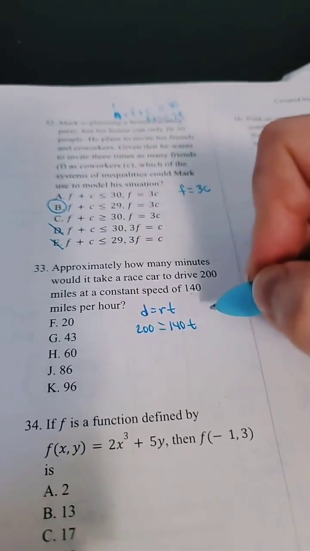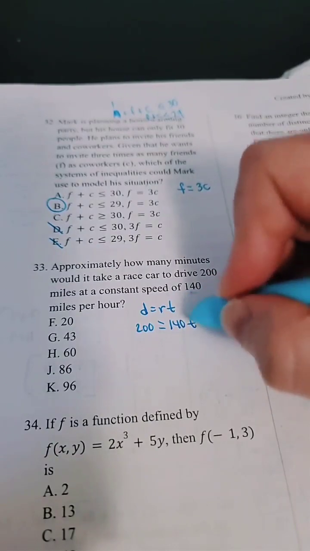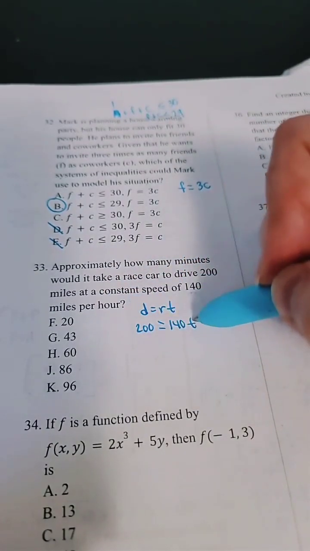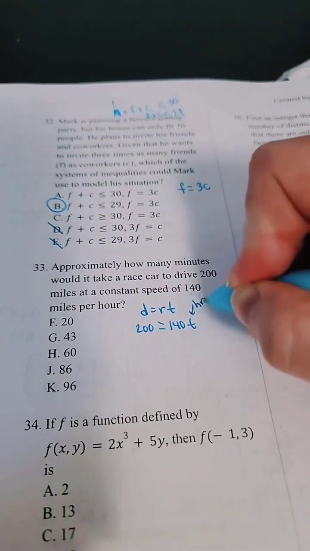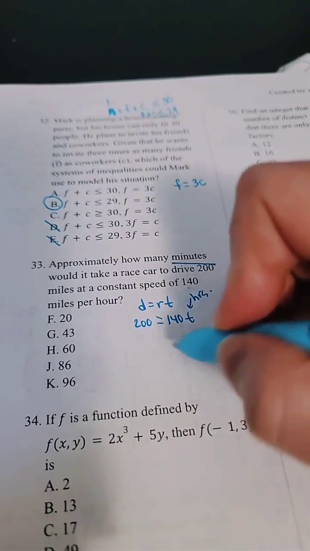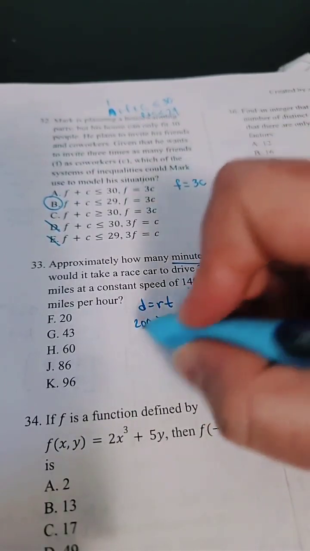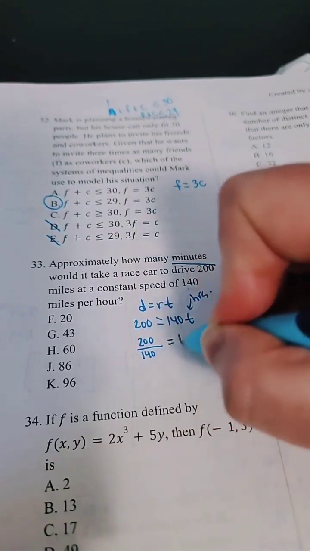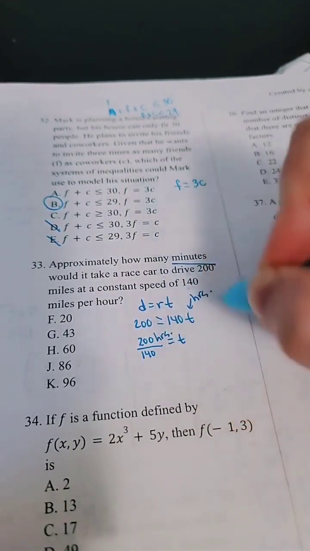Now remember, the units for time here are in hours because they have to match your rate. So this is in hours. And remember, they're asking for minutes, so we have to keep that in mind. So let's solve for what t is in terms of hours. So t would have to be equal to 200 divided by 140, and that's hours.